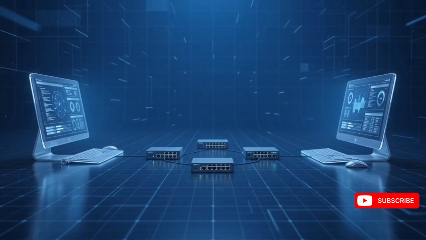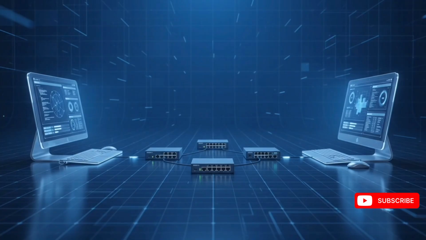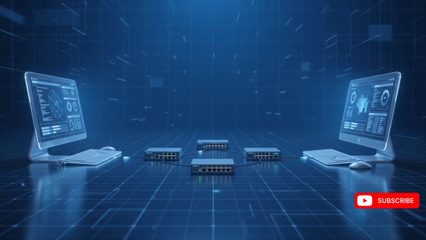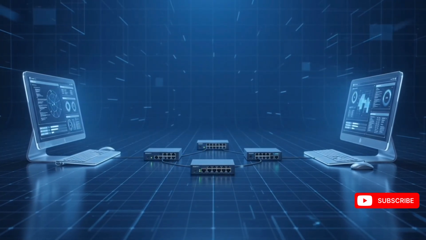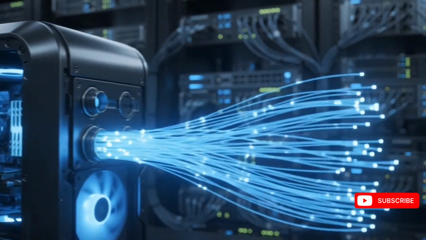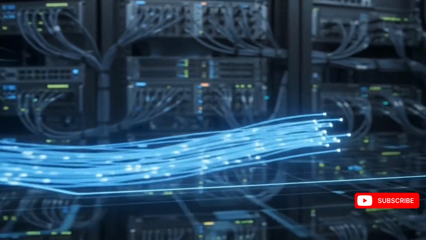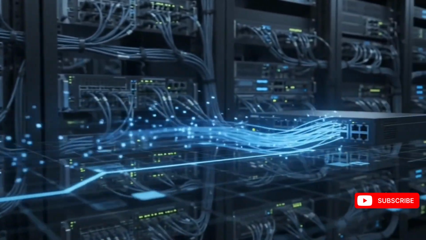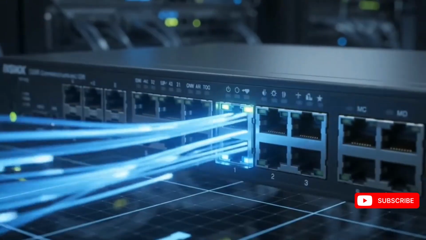In many networks, the sender and receiver are not directly connected. Therefore, the information needs intermediate devices to reach its destination. When the source sends information, that data cannot simply jump directly to the destination. It must travel through an available communication path.